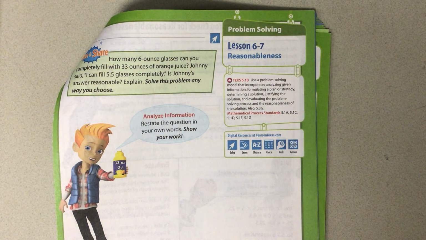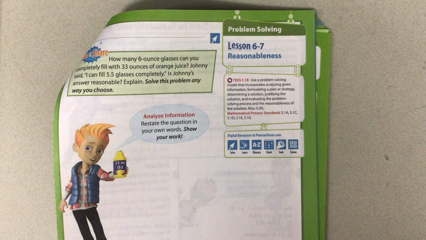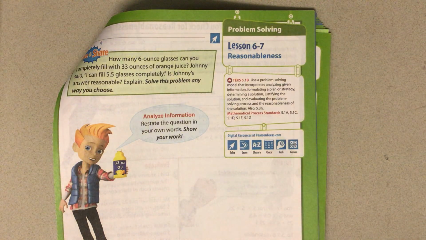Lesson 6-7, Reasonableness. How many 6-ounce glasses can you completely fill with 33 ounces of orange juice? Johnny said I can fill 5 5/10 glasses completely. Is Johnny's answer reasonable? So today is about a little bit of solving, but also about what makes sense. So we're going to be looking at what can we do to make this make sense?